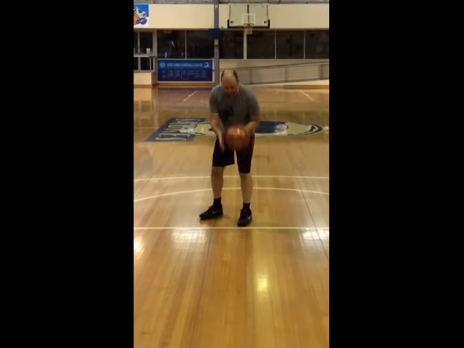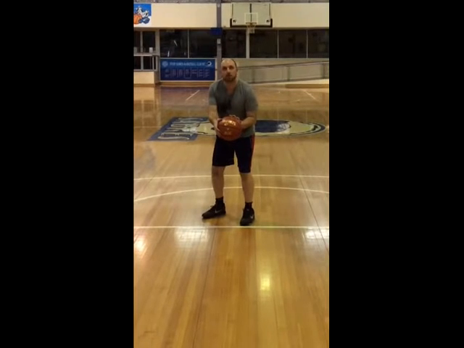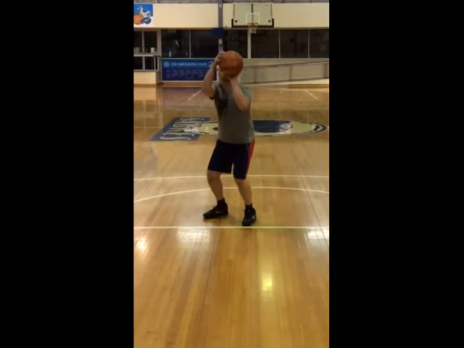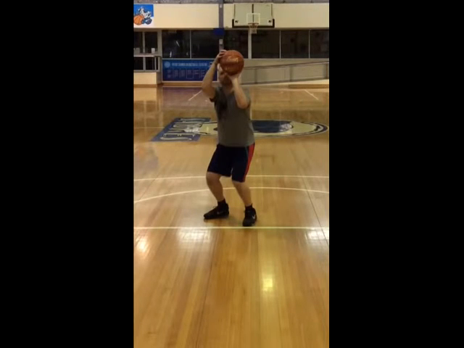As we move into the backswing, a look at the basket and bring the ball up. And as we look at the ball here, we're taught that the foot, knee, elbow and ball should be perpendicular and all line up with each other. As you can see, I've got 3 of the 4.